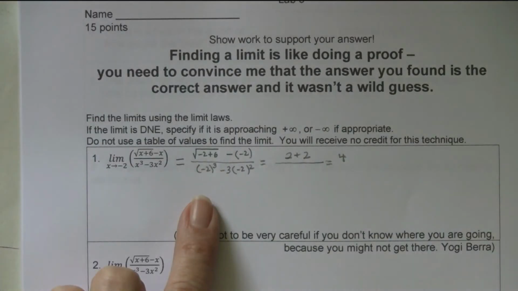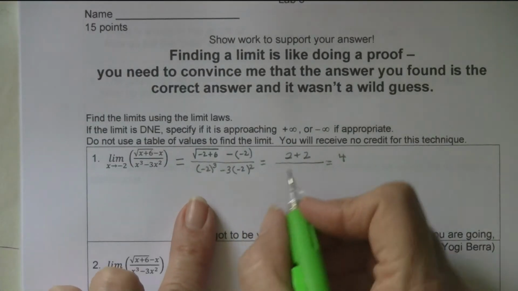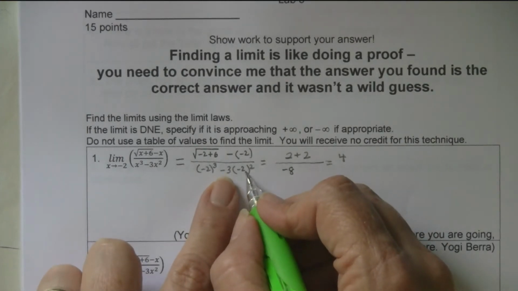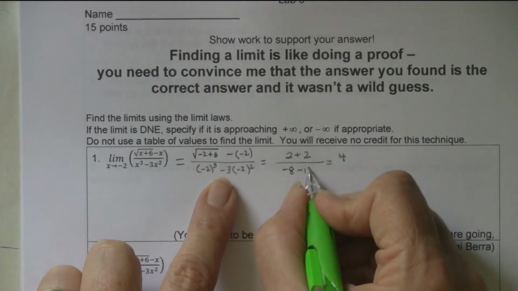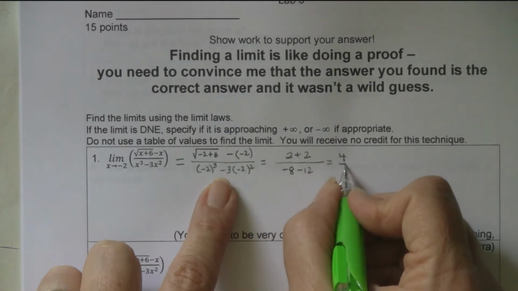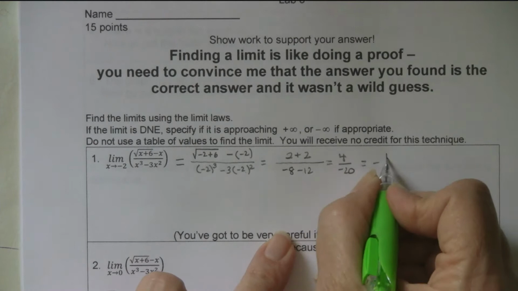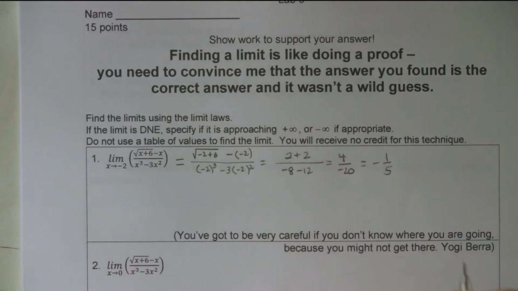Let's see, that's -8, right? -8. And then I have, this is 4, so -12. So this looks like to me that I have -20 down there. So this is -1/5. Okay, so my first limit law that I got to use was just sheer substitution.